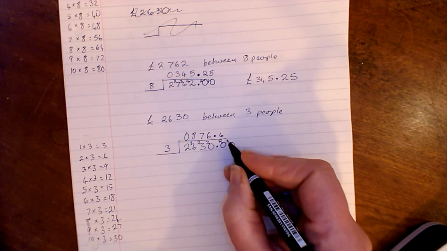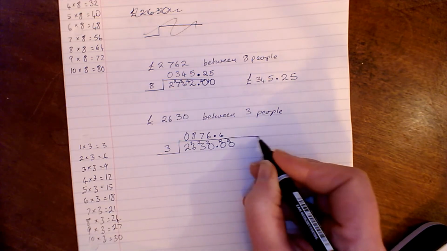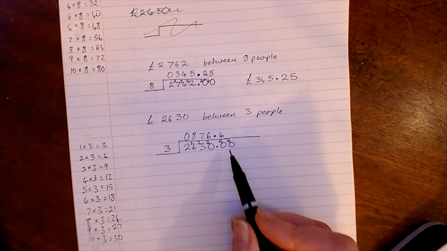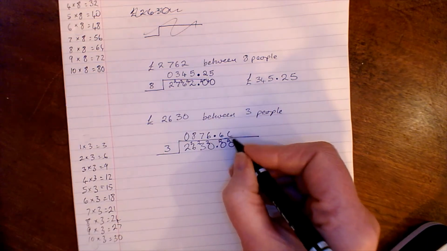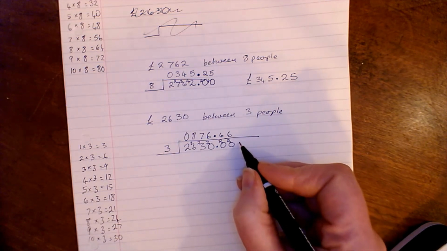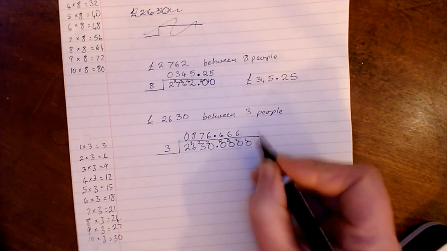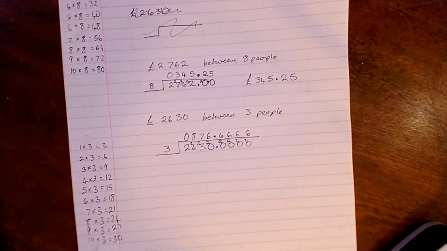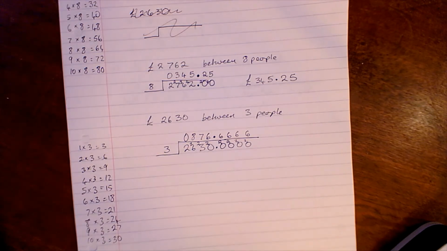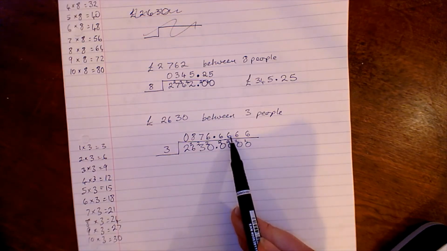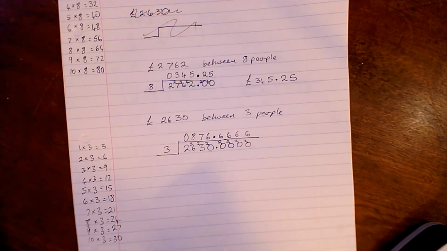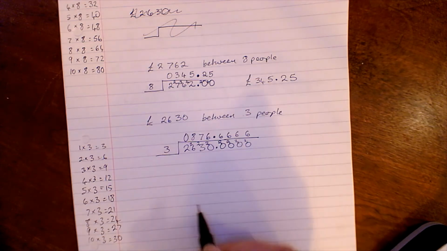I don't know if you've noticed something, but we do appear to be repeating ourselves. And I could go on forever. But this is money, so I'm only going to want to round to 2 decimal places. So I only really need to go as far as a third.